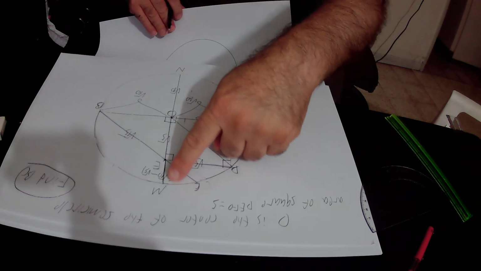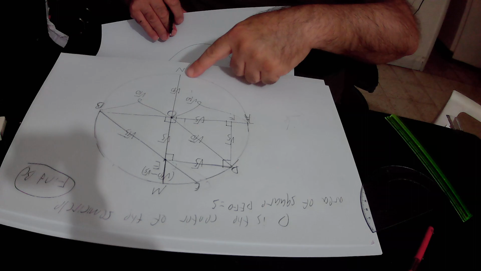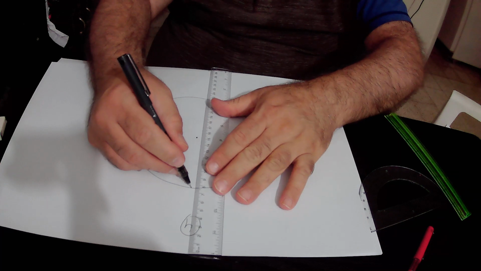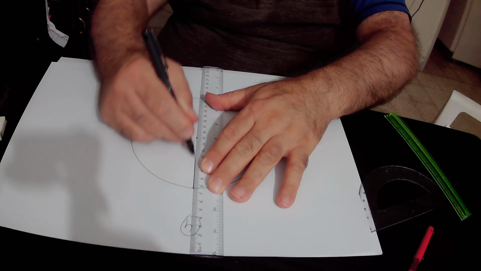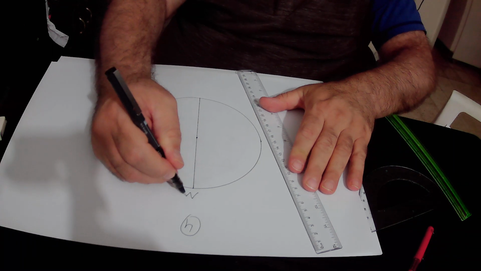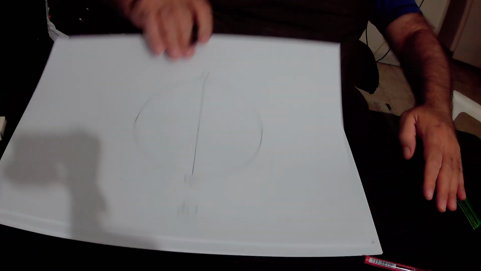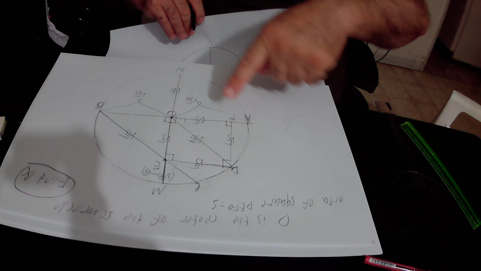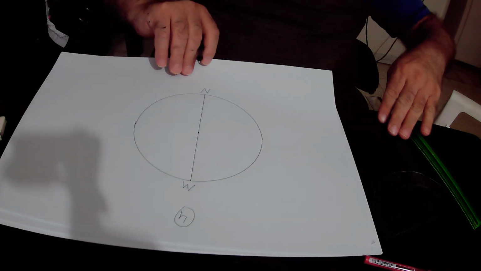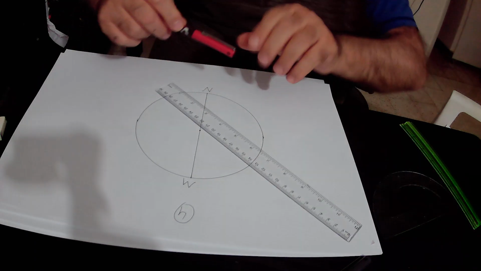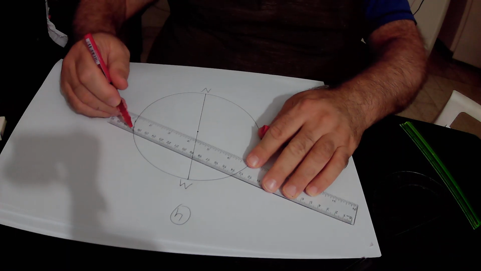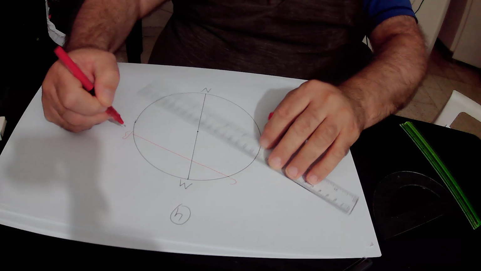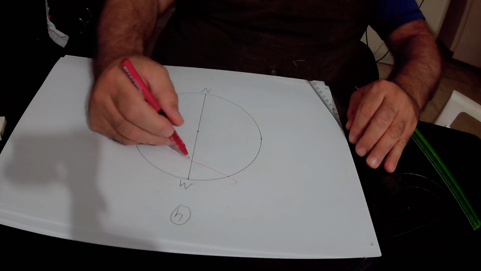You can see here that chord MN, this chord that passes through the center of the circle, intersects with chord CB at point E. This is called CB. And the intersection point is here at point E.